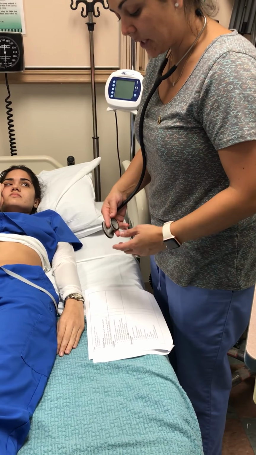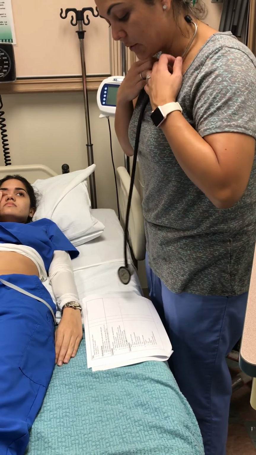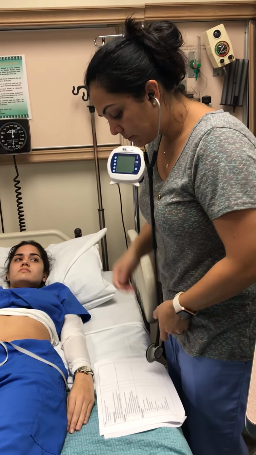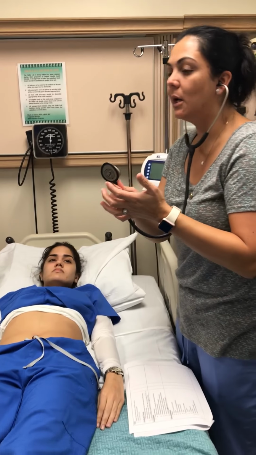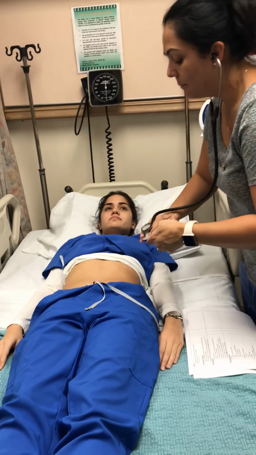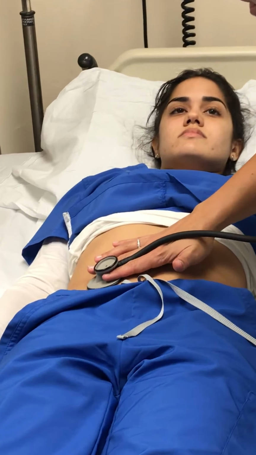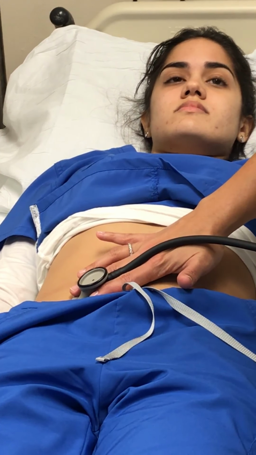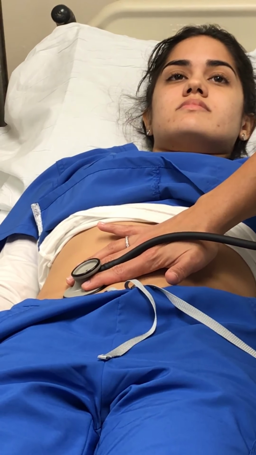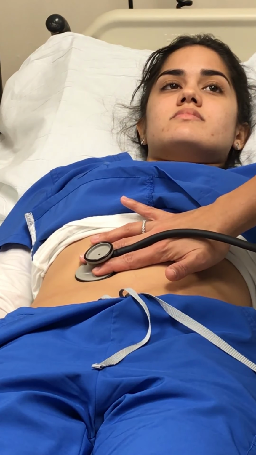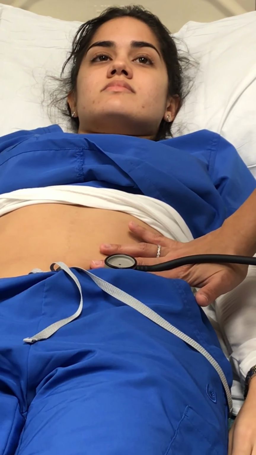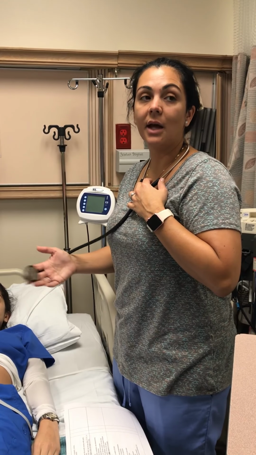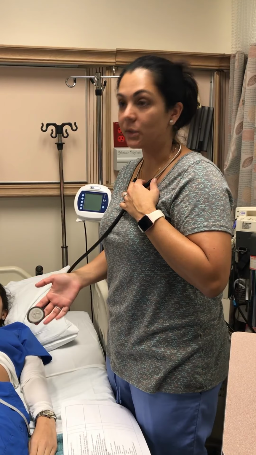And then next it's going to say you're going to listen to your bowel sounds, right? Bowel sounds, okay? So with the bowel sounds, I'm going to listen with the diaphragm, and you're going to listen in all 4 quadrants. Okay. There's, again, her bowel sounds are normal active, again, times 4. Normal active in all 4 quadrants, again.